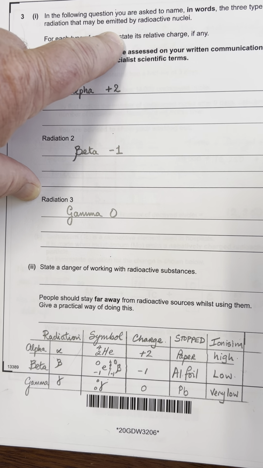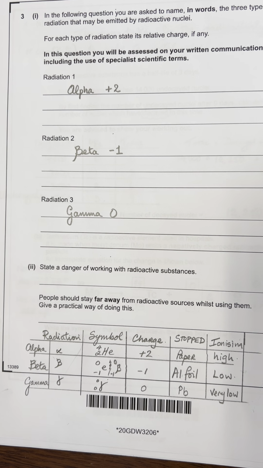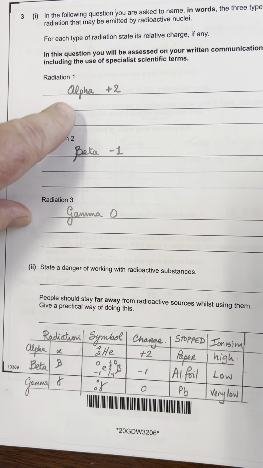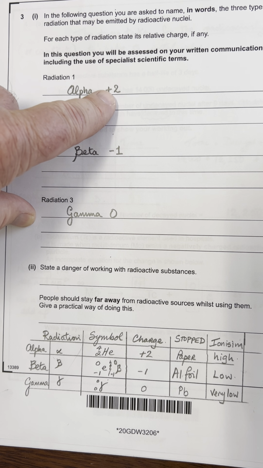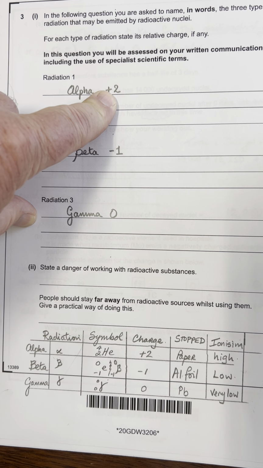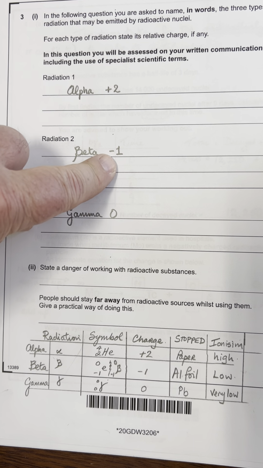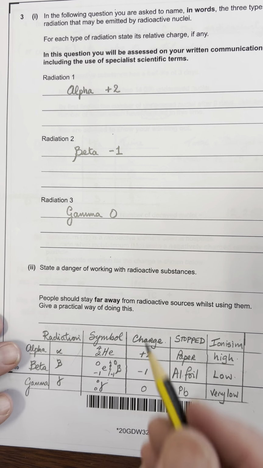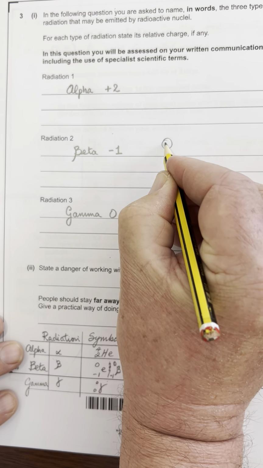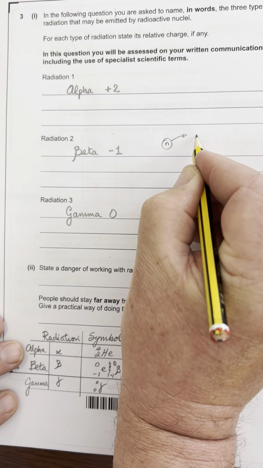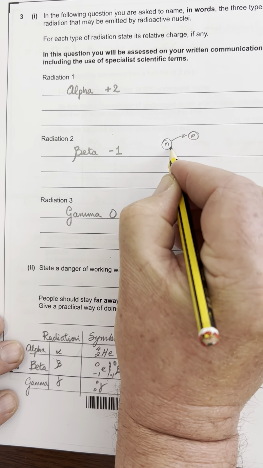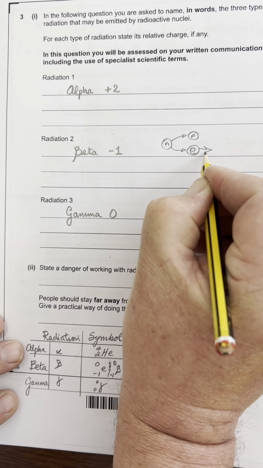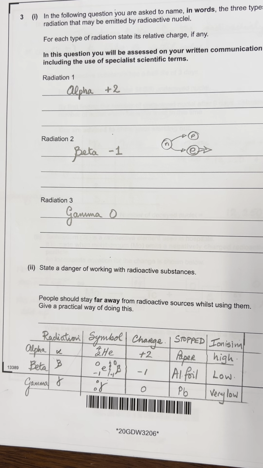for each type of radiation, state its relative charge, if any. Right, so alpha plus 2, relative to what? The electron, relative to the proton. Beta particle minus 1, because remember the beta particle is a fast moving electron from the nucleus. So you remember a neutron splits to give you a proton and an electron. And that electron is fired out. So that's how you get an electron from the nucleus.